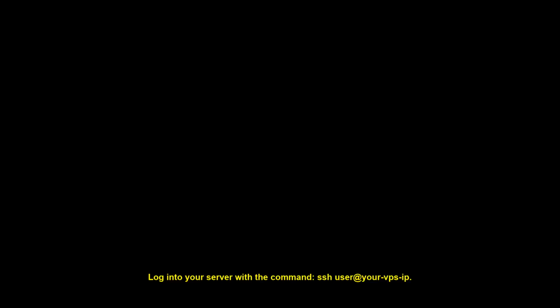Log into your server with the command ssh user@your-VPS-IP. Ensure your server packages are up to date. Run the command sudo apt update and sudo apt upgrade -y. Next, install Docker. Use the command sudo apt install docker.io -y.